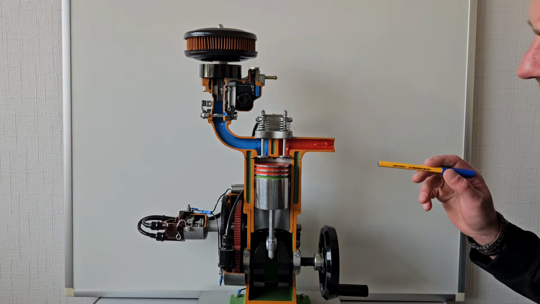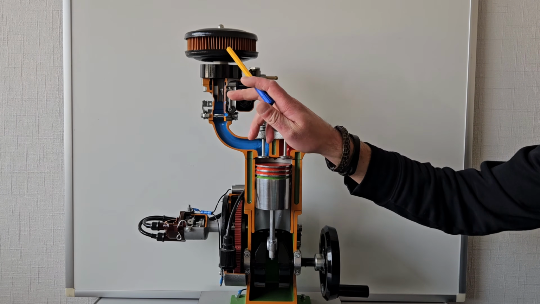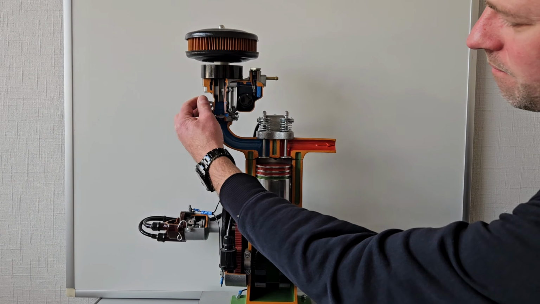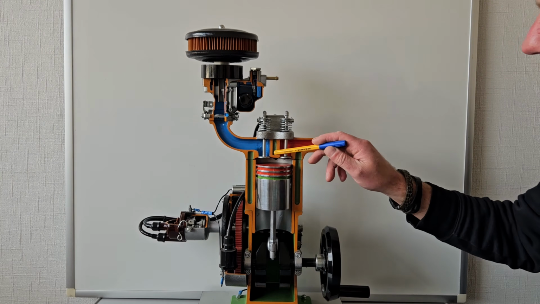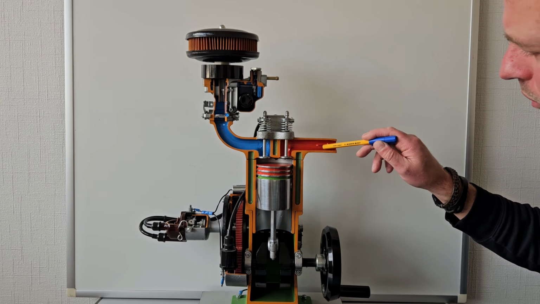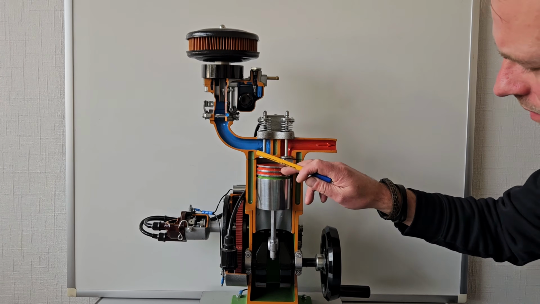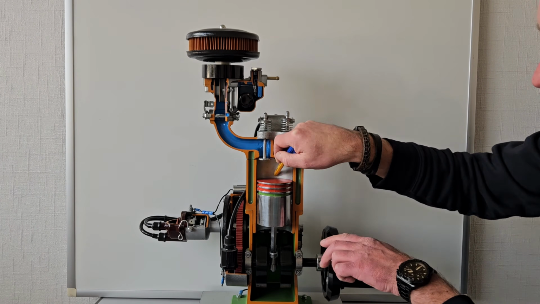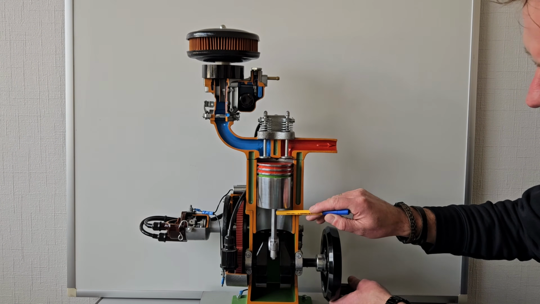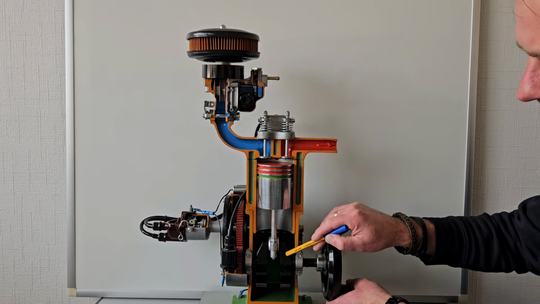Okay, let's check out how this gasoline or Otto engine works. Here we can see an air filter. This is the inlet port with the throttle inside. This is an inlet valve. This is the exhaust valve with the exhaust port and exhaust system. This we call a piston. The piston is inside a cylinder. So this is the cylinder, this is the piston. This is a connecting rod, and the connecting rod connects the piston to the crankshaft.